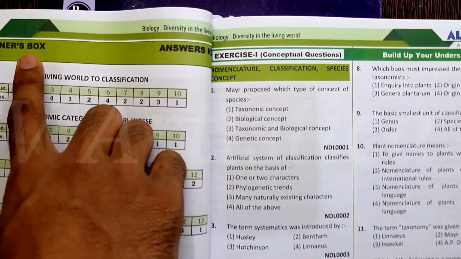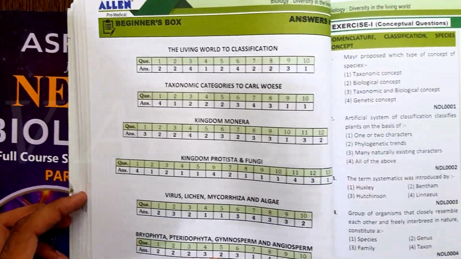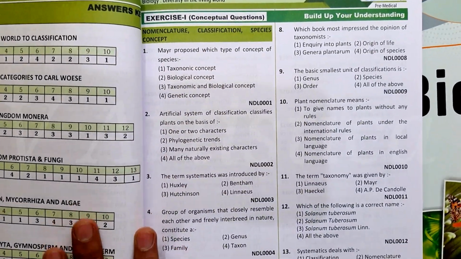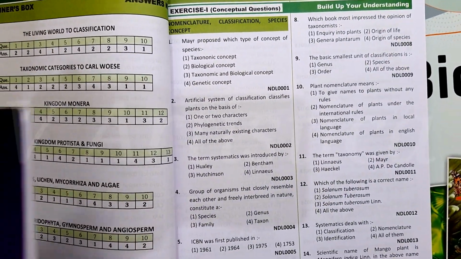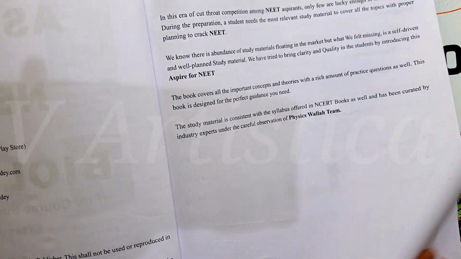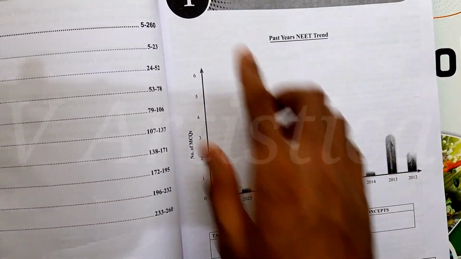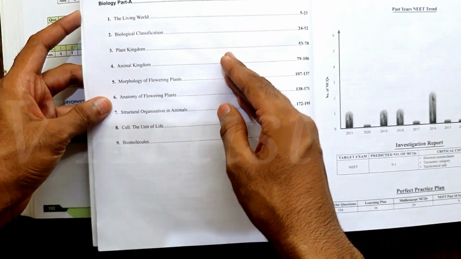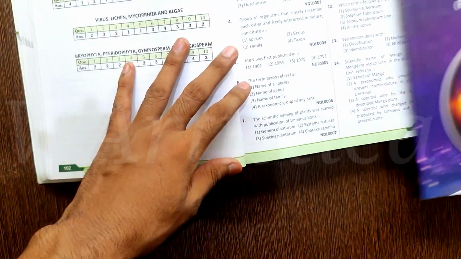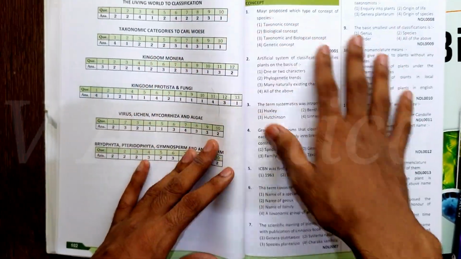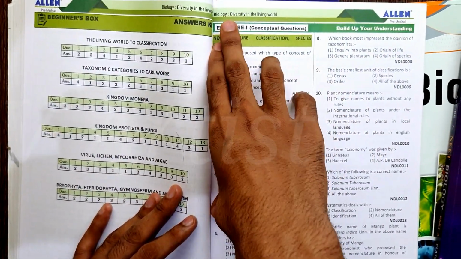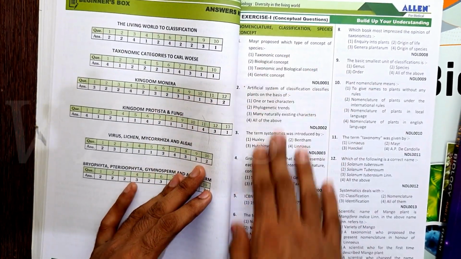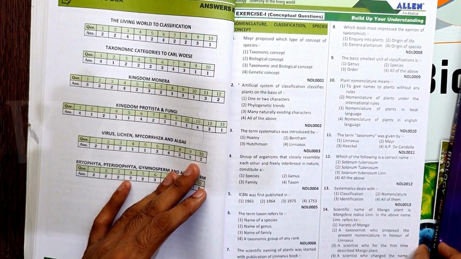Here we get beginner box answers when the whole chapter diversity in living world completes. But as we saw in the PW study material, the living world chapter is one topic and other chapters are another topic. But in Allen study material, the whole topic which is given in NCERT, the diversity in living world, the whole chapter is taken together, completed, then the question answer comes.